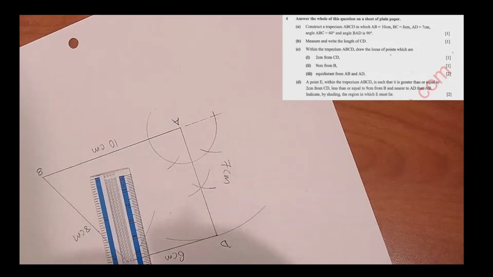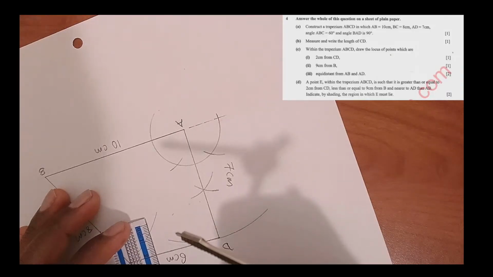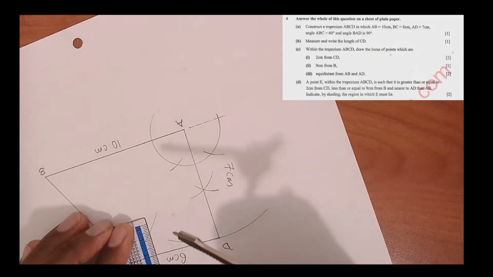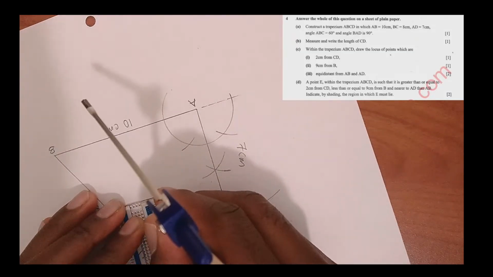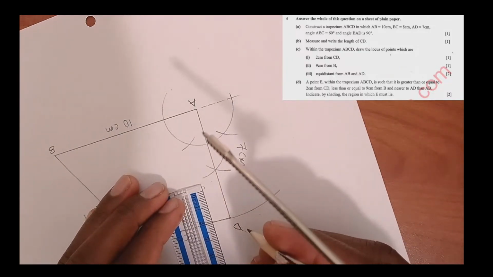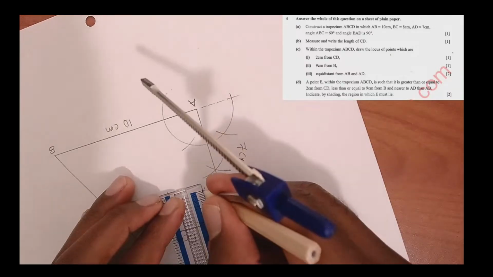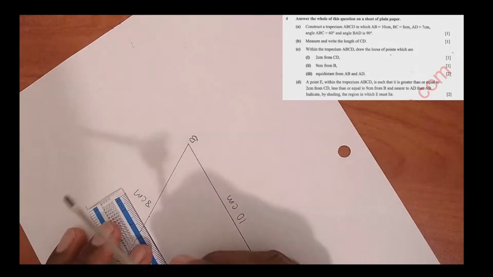I put my 2 centimeters on the line connecting CD like that, and I put my point at 0. I do the same, 2 centimeters here, and put my point at 0. Then I connect the 2 points.